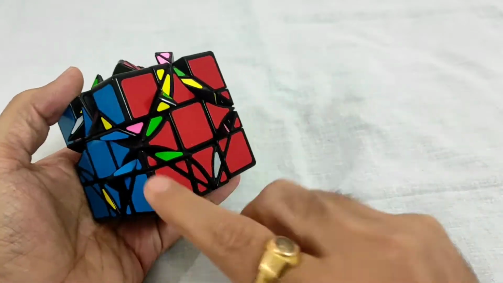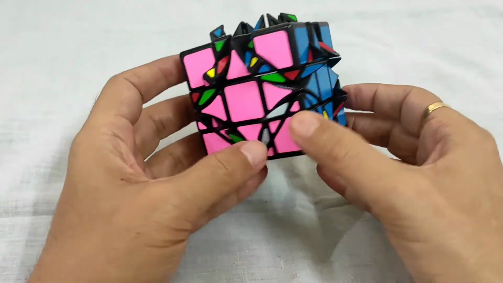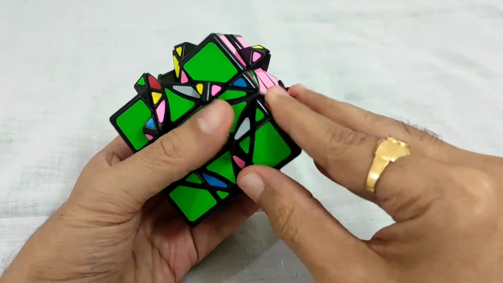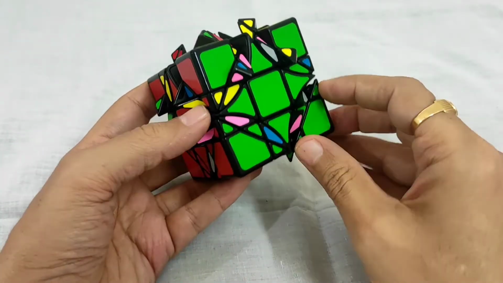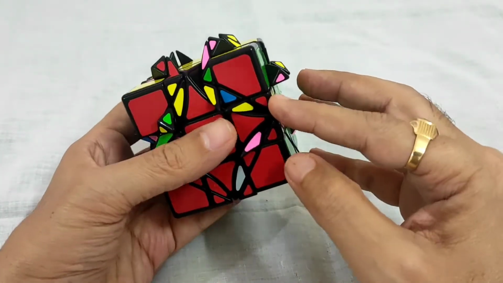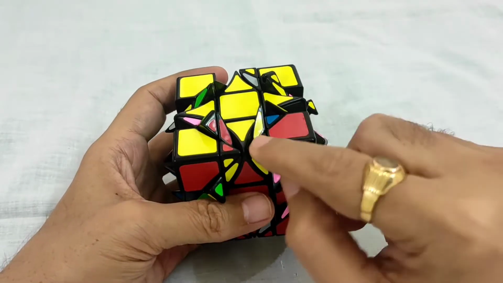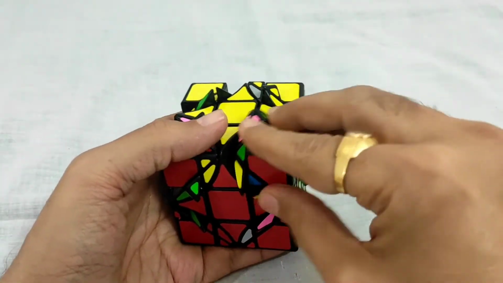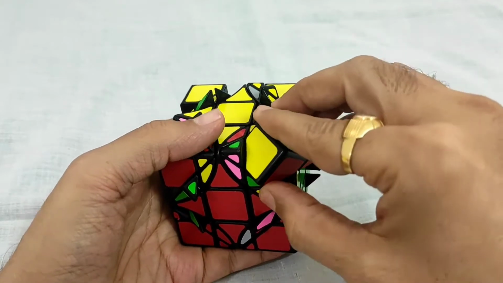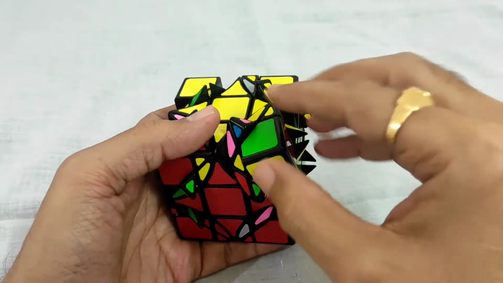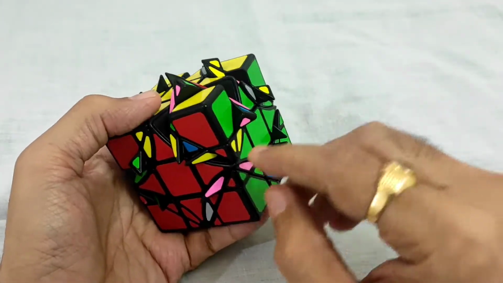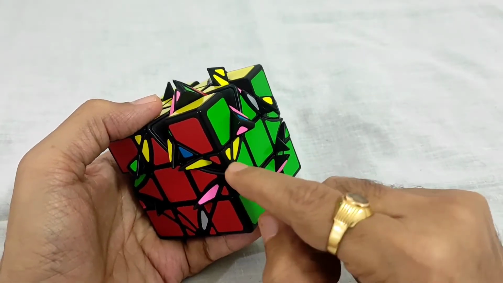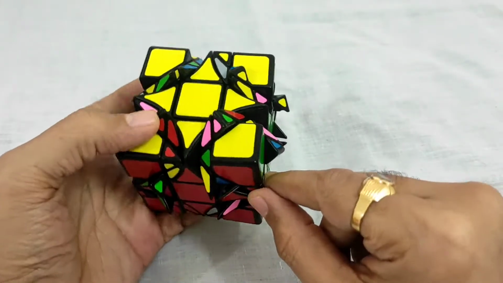Okay, so I think these edge pieces are already in their correct position. Now we have to place this edge piece. Okay, so how can we place it? Now we have to place green and red over here. So green and red is here.